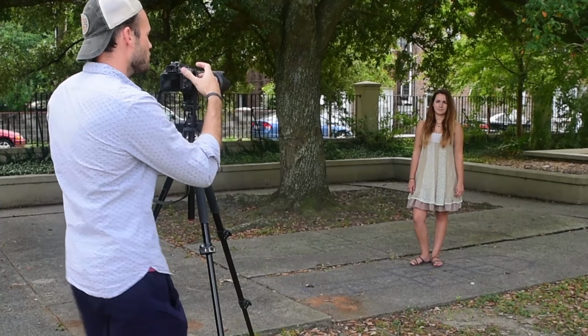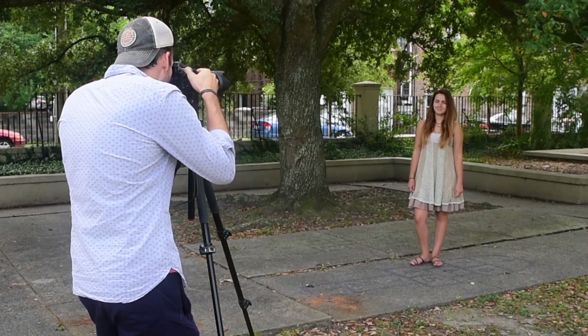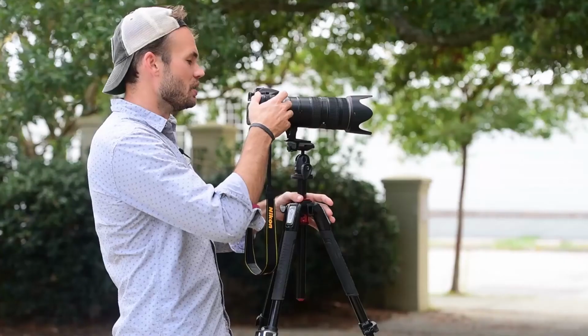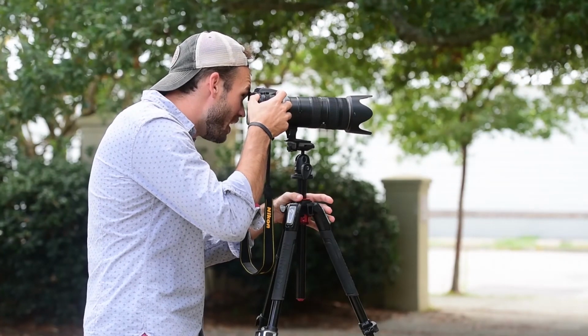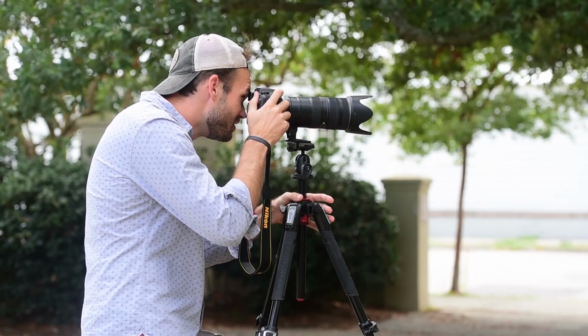So first what we're gonna do is start at f/22 and let's take a shot here. As you can see with the shot, the background's slightly blurry here, and that's because Chelsea is so far away from the background, but for the most part, we can still tell what's in the background. Let's go ahead and stop down to f/16, take the same shot again.